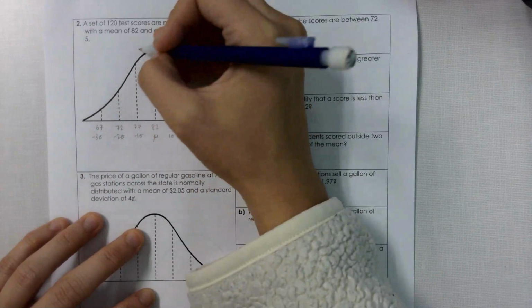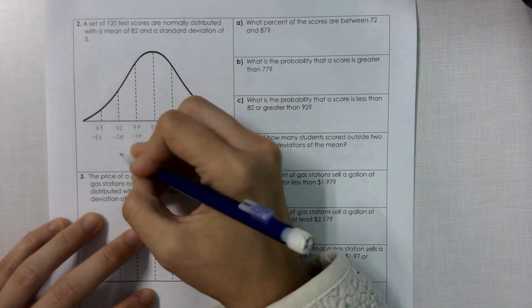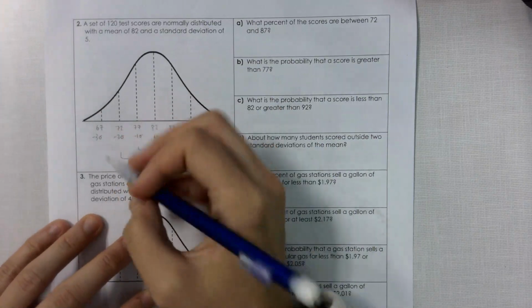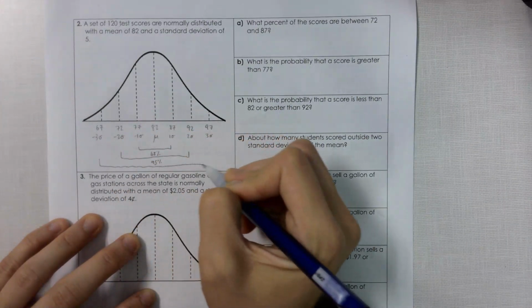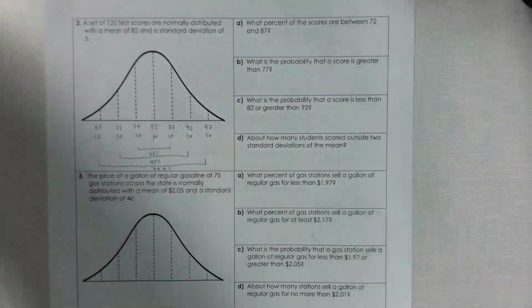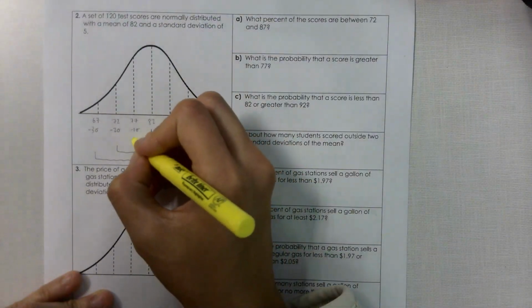And we have 68%, 95%, and 99.7%. I'm going to do these in different colors just to really highlight it.